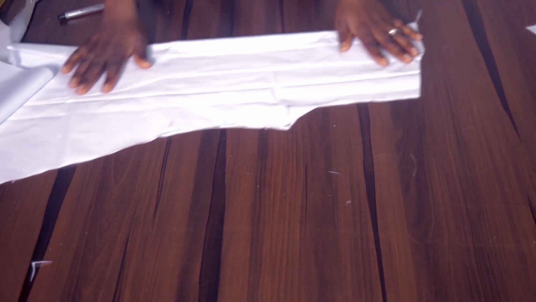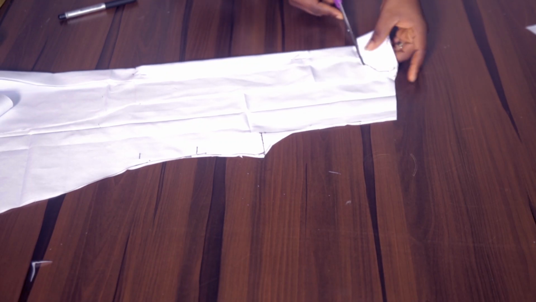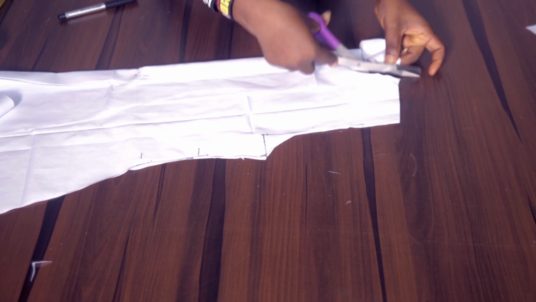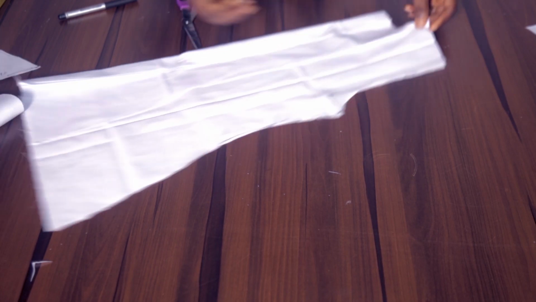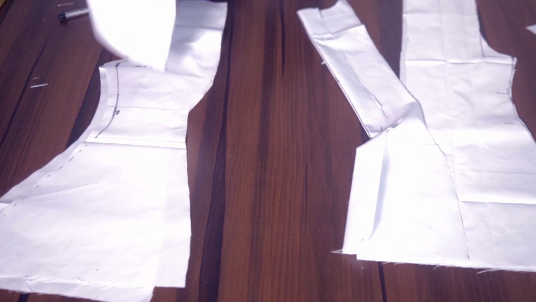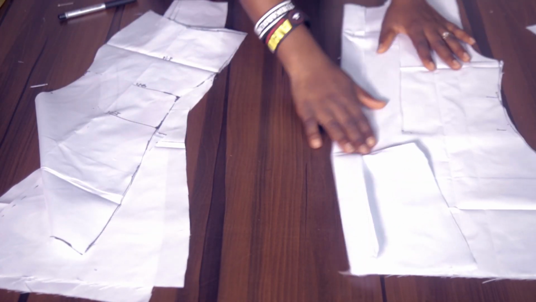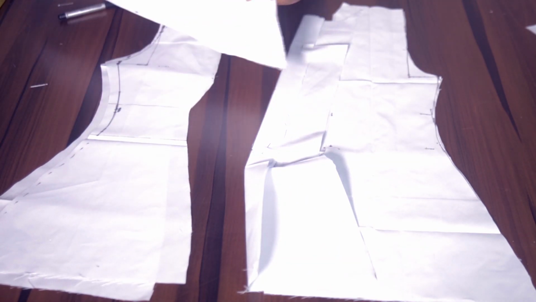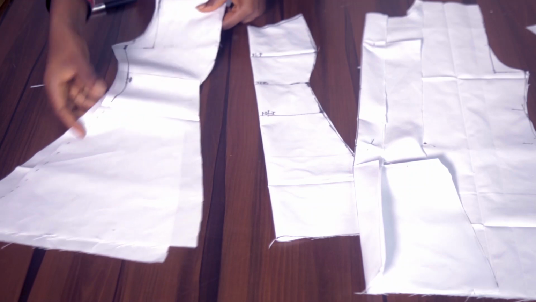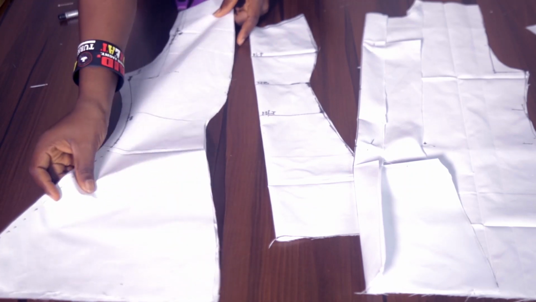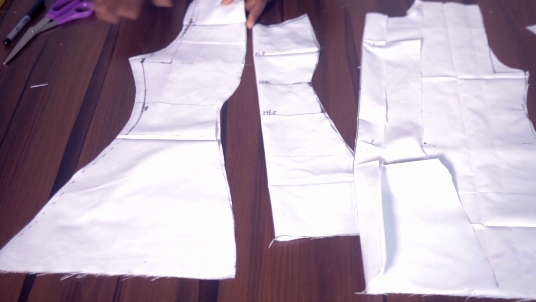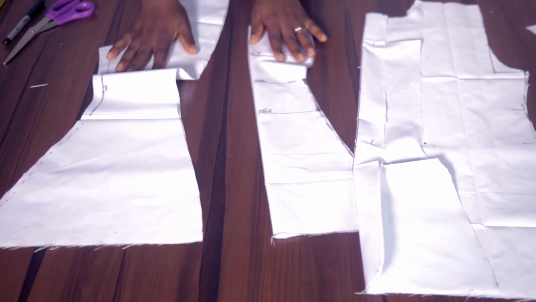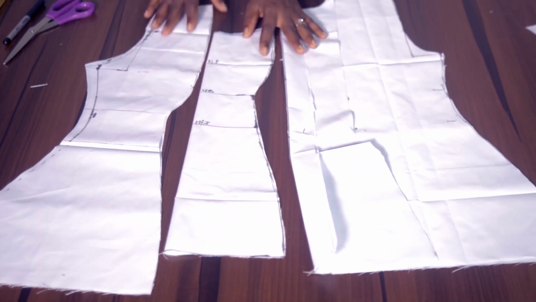So right now we have both the front and the back. This is the back and this is the front. So we are done with cutting it out. All I need to do is place this on my fabric and cut. I'm still going to make a tutorial on the sewing. I'll just place this and cut my fabric and join, and that will be in my next tutorial.